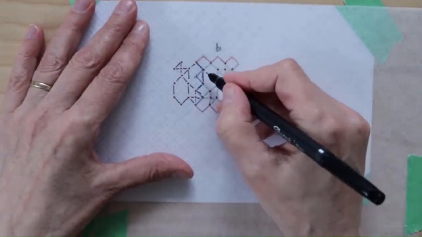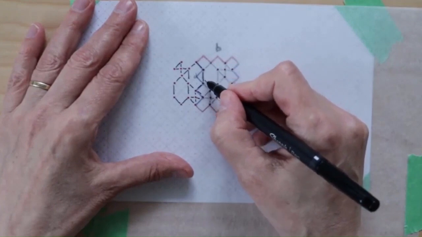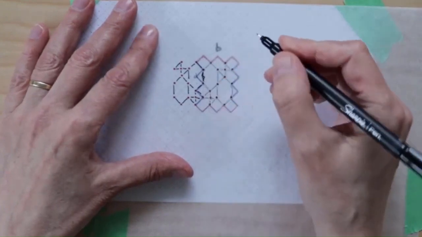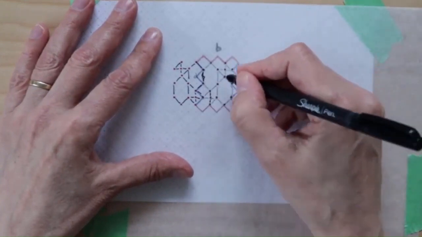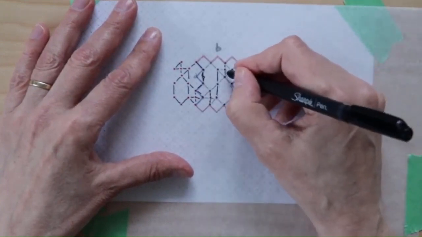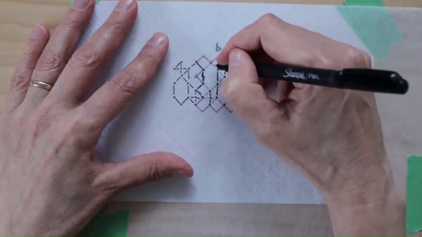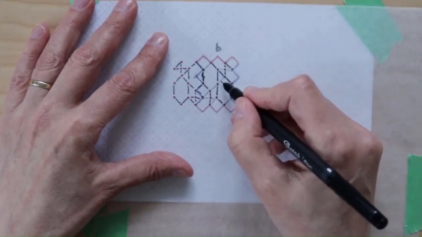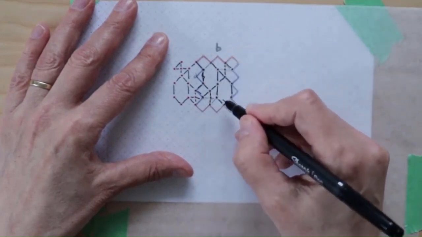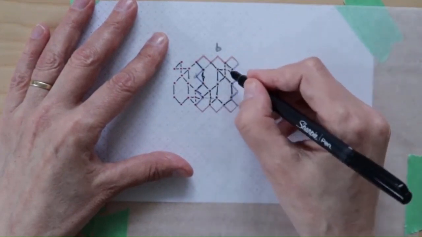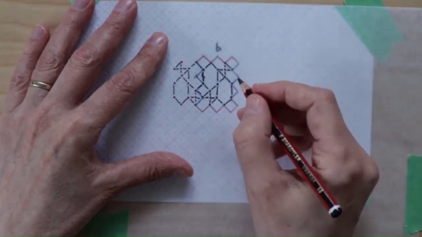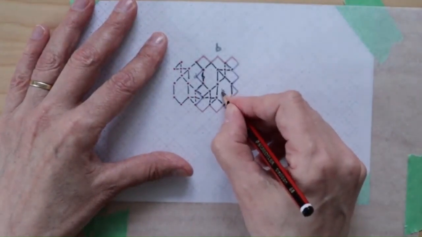Here I notice that I already have a line, but the template shows the curve of a line in the background, so I'll make that a double pair. And I'll mark this one with the letter B.